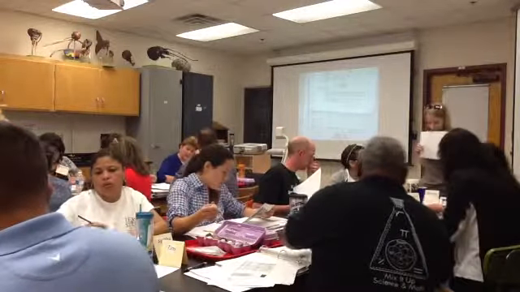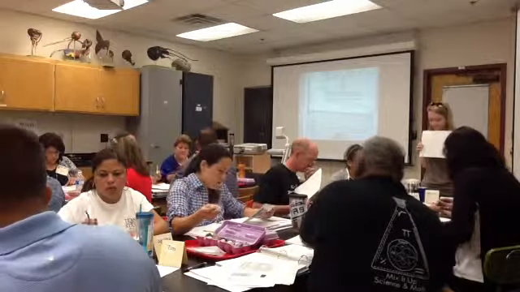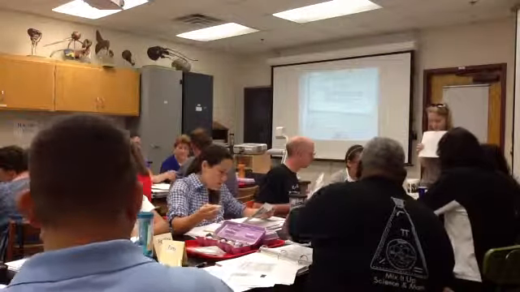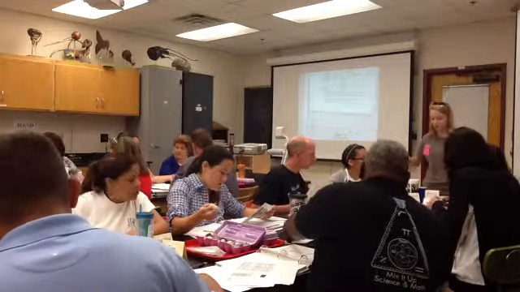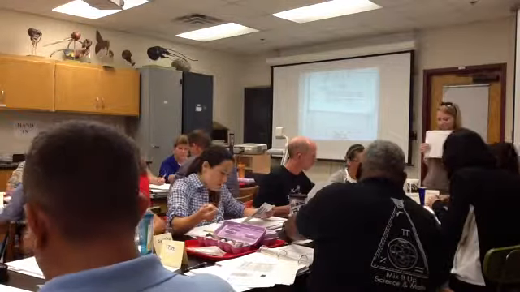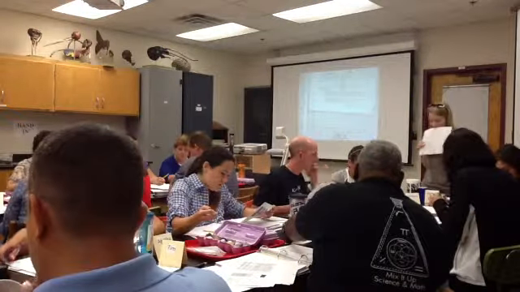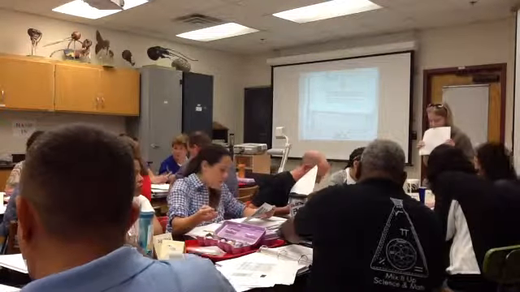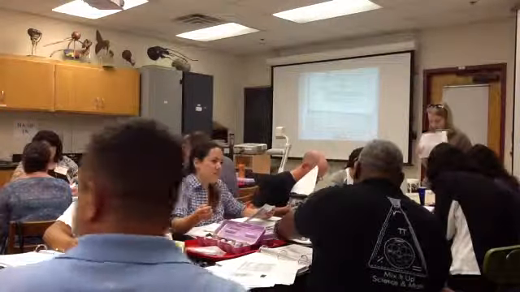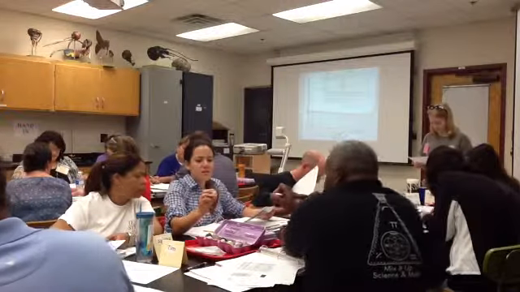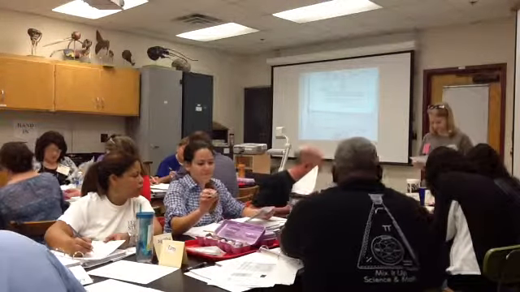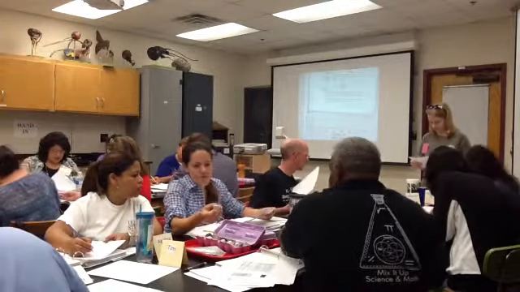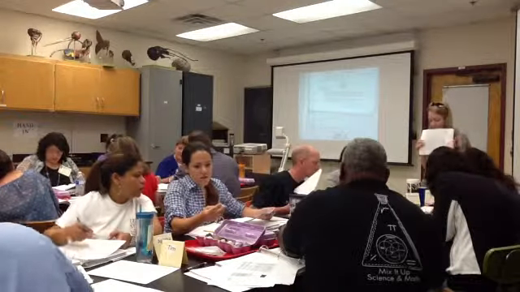See, sedimentary and metamorphic both show layers. So this does not show layers. Unless you look at this side, you can see right here. Layers. Yeah, shells. If you look right here, a little bit different, like a little tannish color.